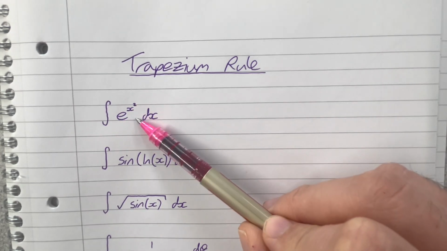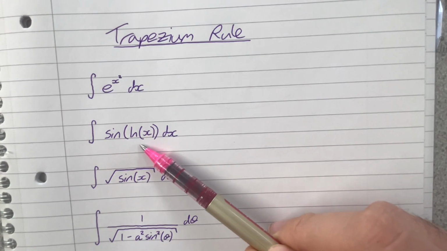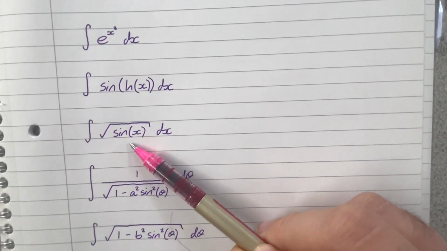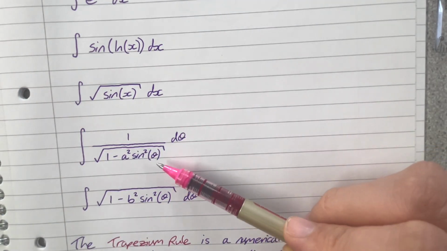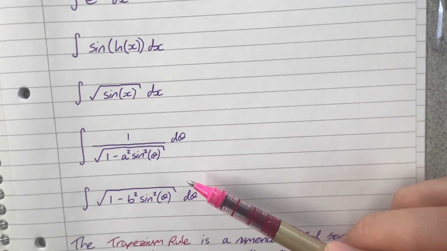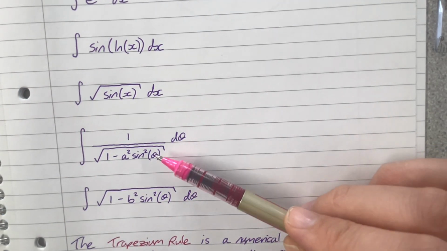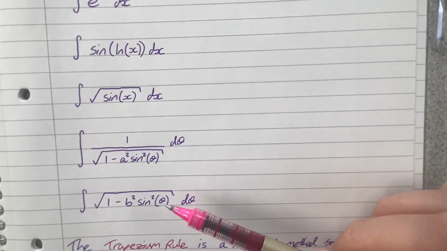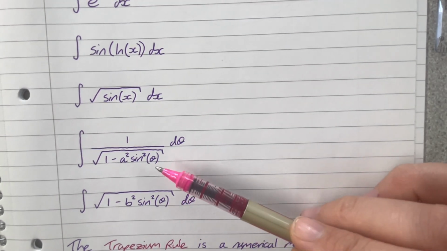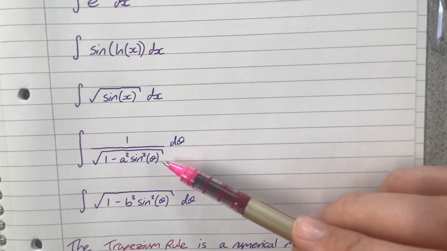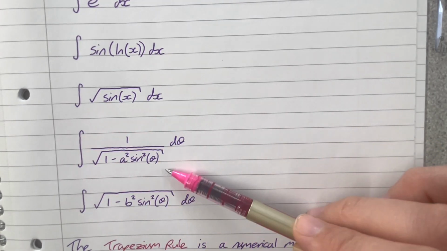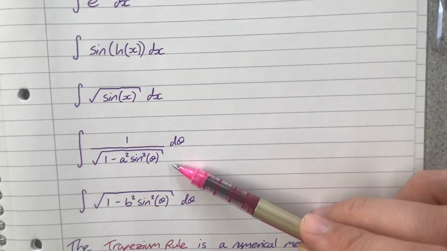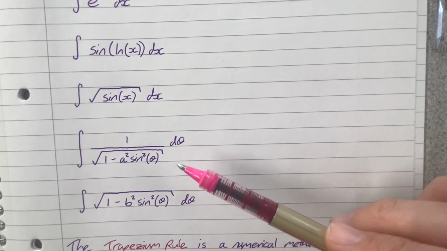So e to the x squared is one of them. We've got sine of the log of x. We've got the square root of sine x. These two types of integrals are referred to as elliptic integrals. These are nasty beasts that come up quite a lot in high-level maths, which we just cannot analytically solve. There's no analytical function that we can write which represents this integral for a general theta value.